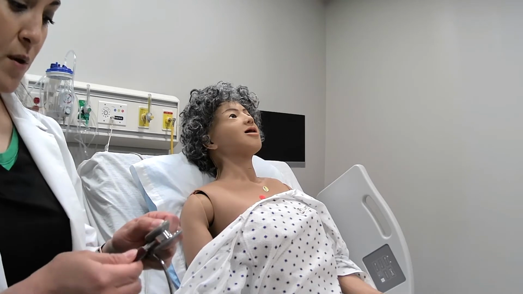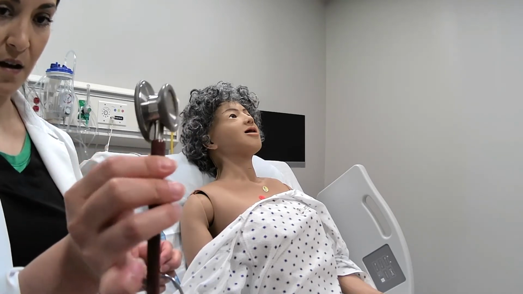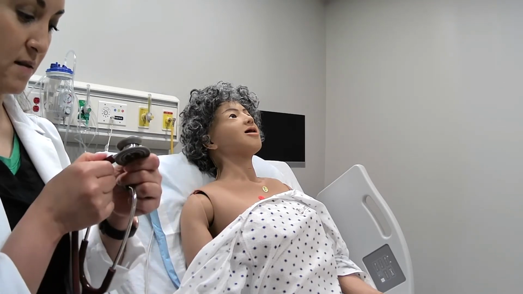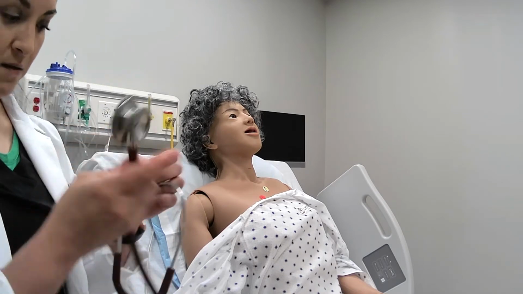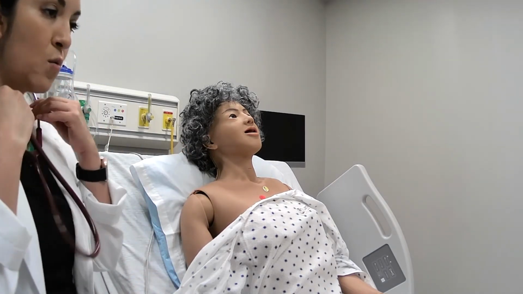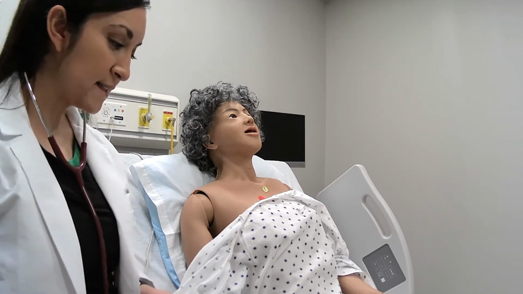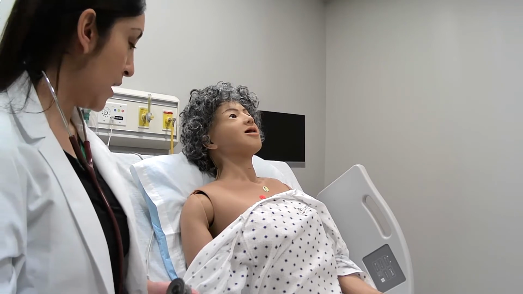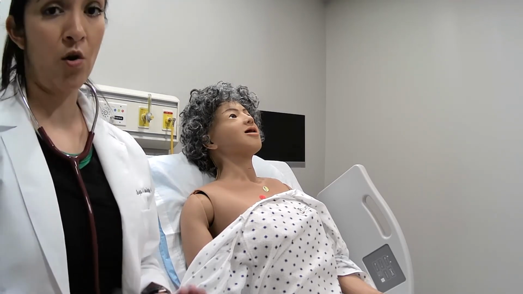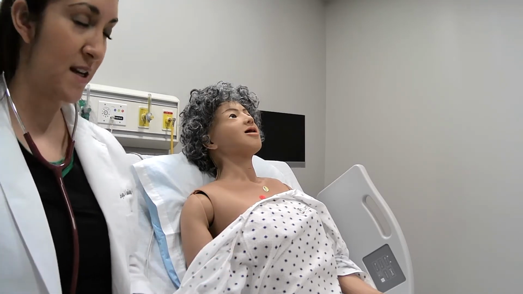So we want to make sure that our stethoscope is on the bell. When you're auscultating the carotid for bruits, you're going to instruct your patient to hold their breath for a few seconds, and you can hold your breath along with them so you can tell them when they can start breathing again.